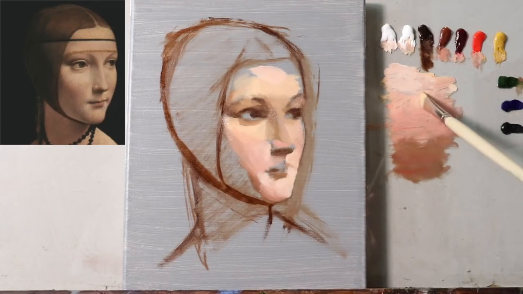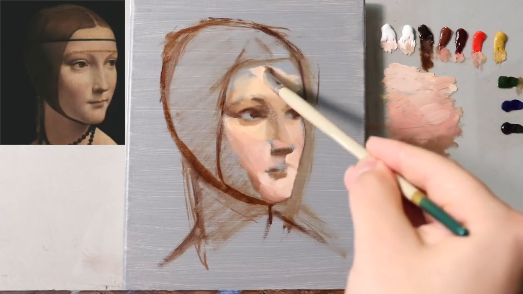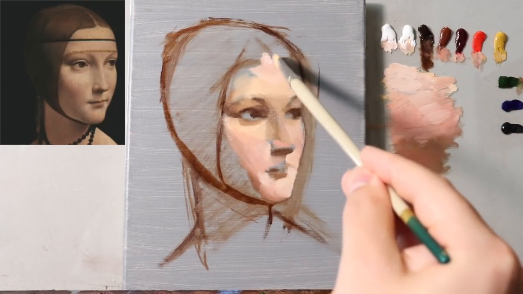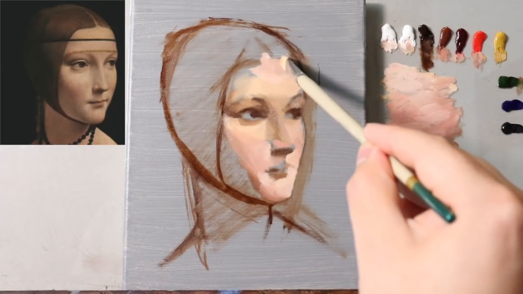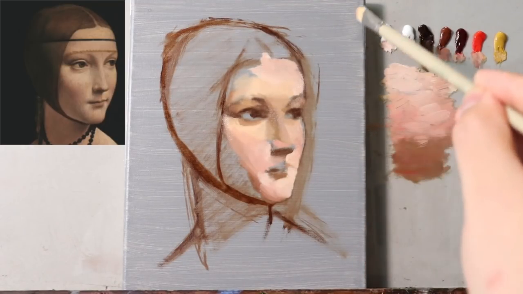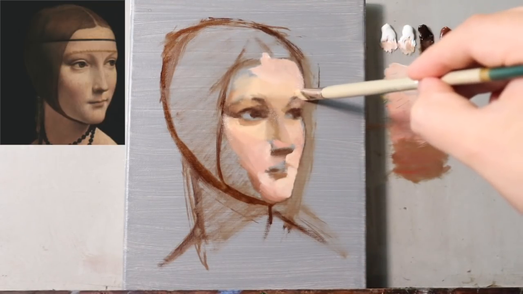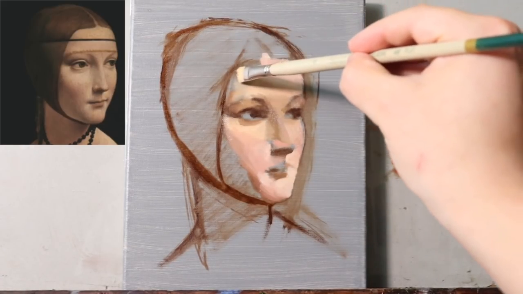Okay, so now I'm going to go ahead and look at the planes surrounding the forehead a little bit more. Lighter up here. It's going to get darker as it turns away. There we go. Now to the halftone brush. The almighty halftone brush.